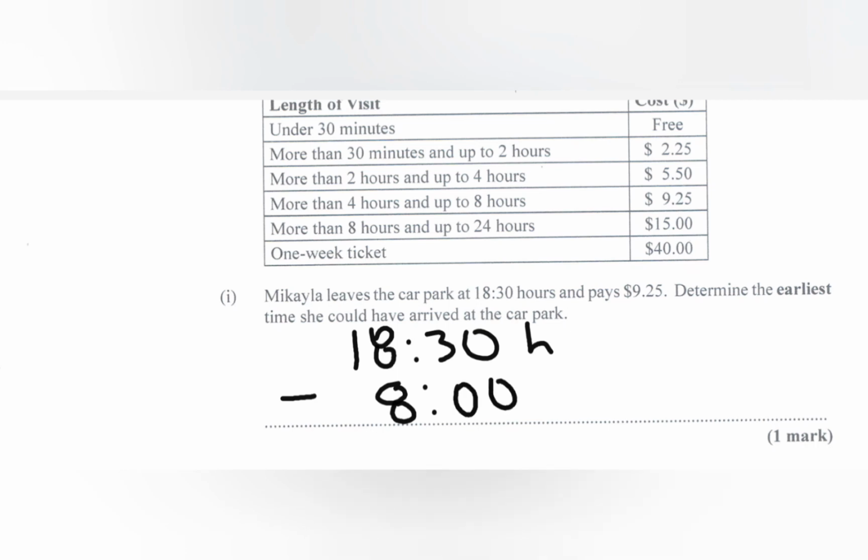So we're going to subtract 8 hours from the 18:30. So it's going to be 0 from 0 leaves us with 0. 0 from 3 leaves us with 3. We're going to have 8 from 8 leaves us with 0. We're going to bring down the 1. So the earliest time she could have arrived at this car park was 10:30 hours.